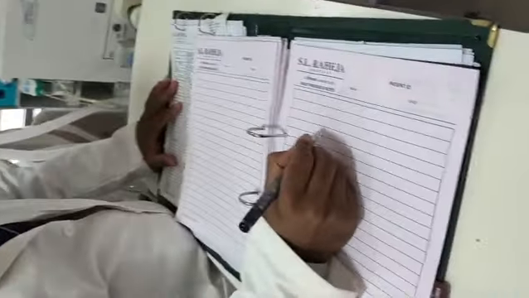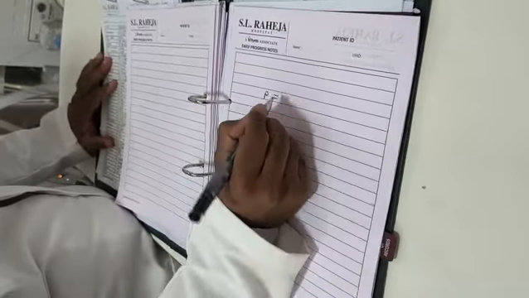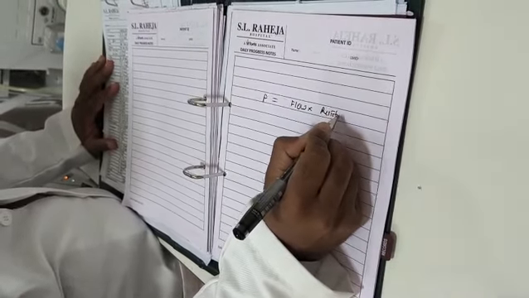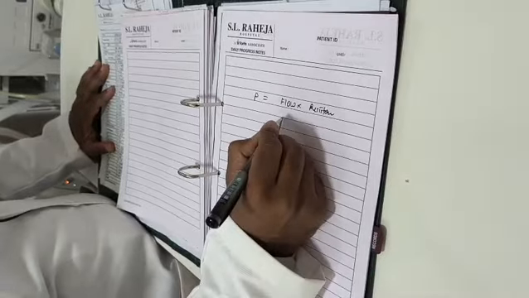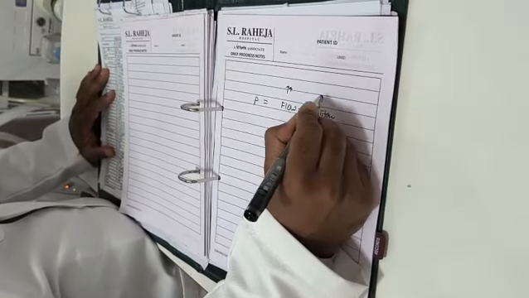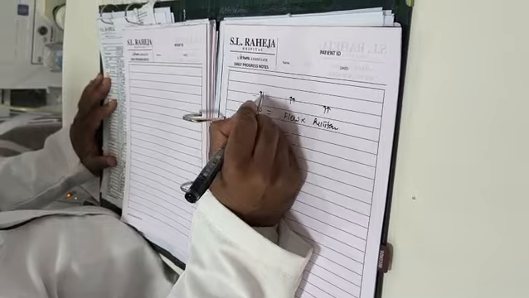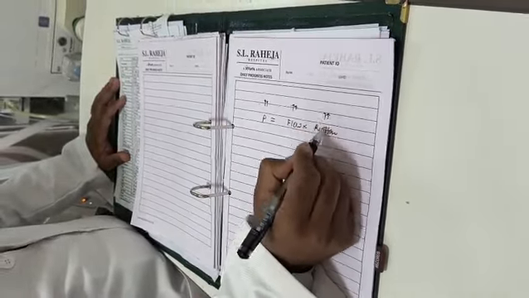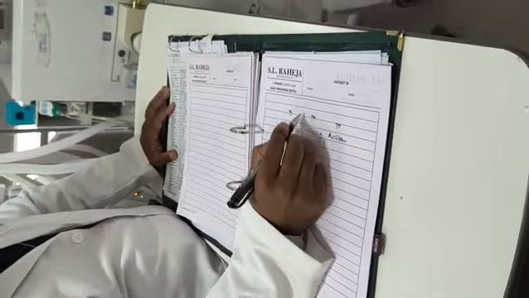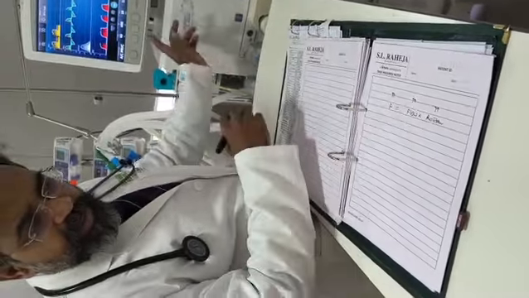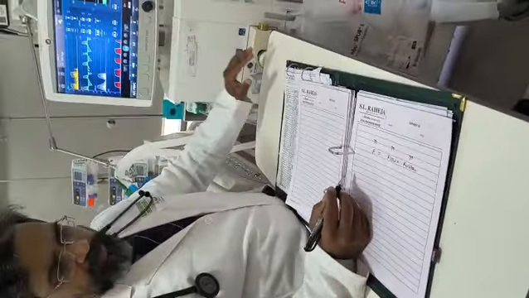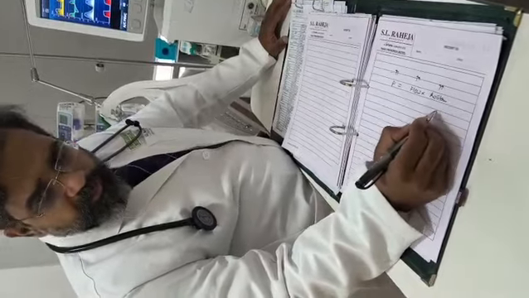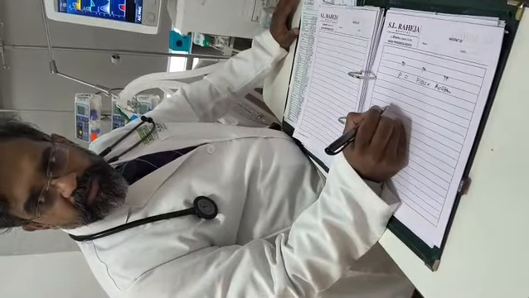Let's see this. So you have pressure which is equal to flow into resistance. This means to say higher the flow, higher the resistance, and so higher the pressure. This is the first thing you must understand. The combination of these two will give us the pressure. So the pressure time scalar that you see here is a combination of flow and resistance. A drop of the flow or drop of the resistance will drop the pressures.